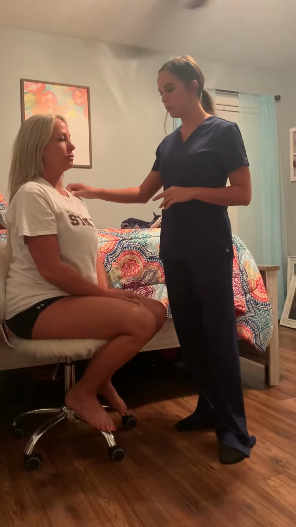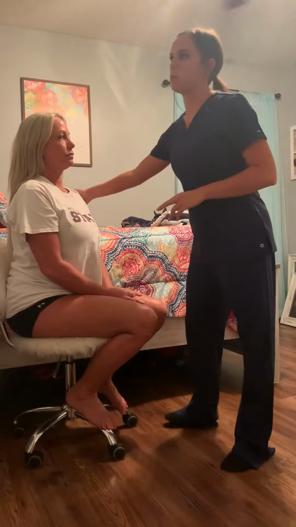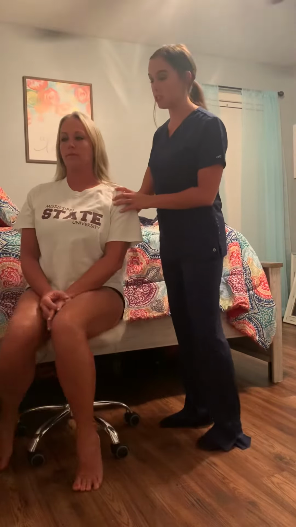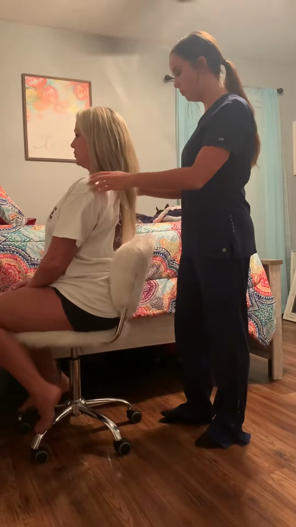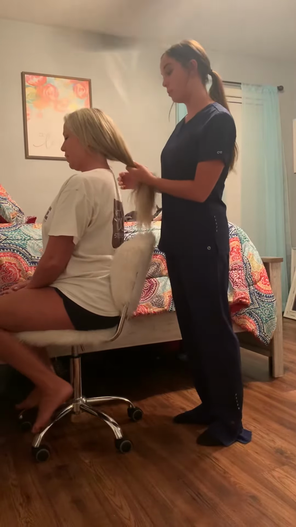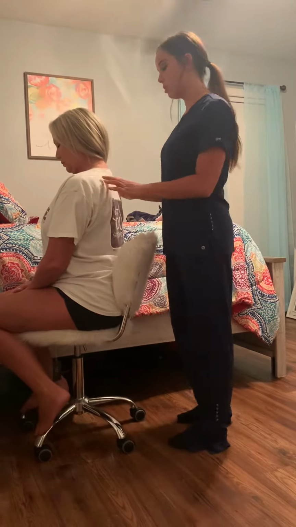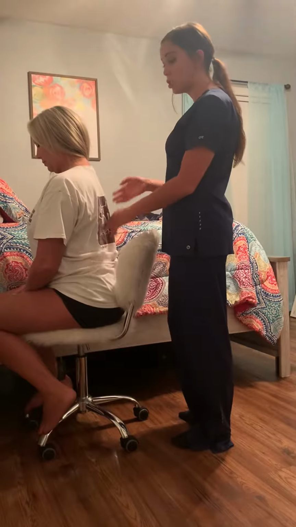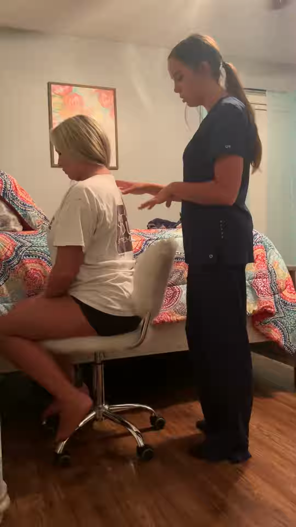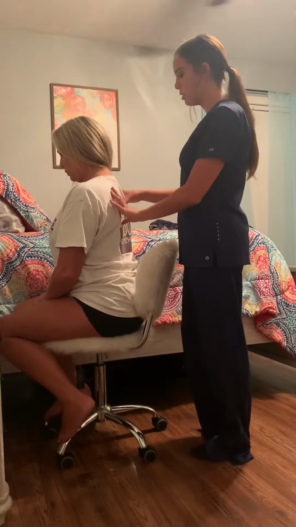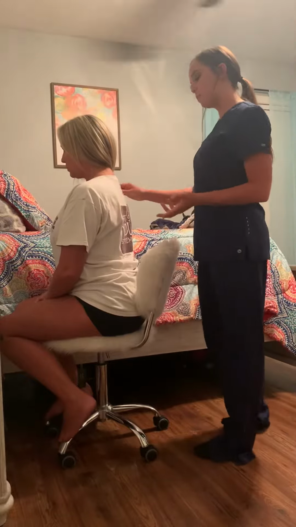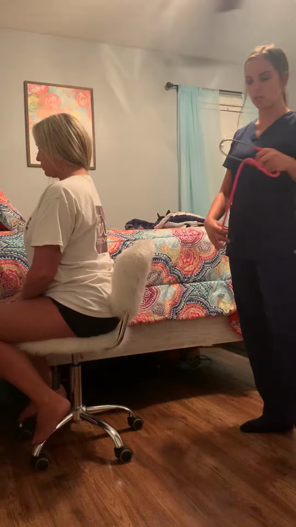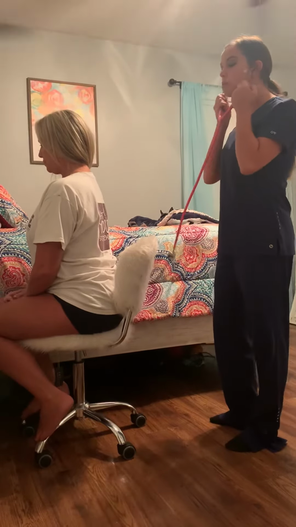I'm also going to inspect her posterior chest for color, configuration, appearance, and symmetry, and her posterior chest is symmetric. I'm also looking at her pattern and effort of breathing, and same thing, her breathing is effortless.